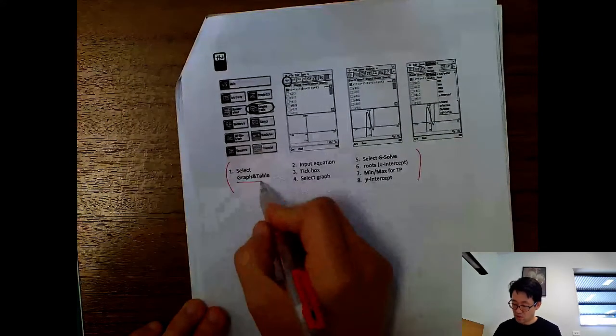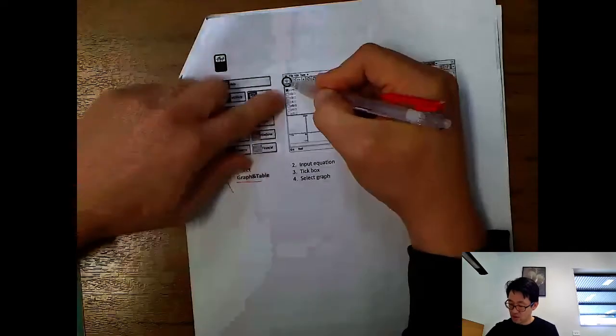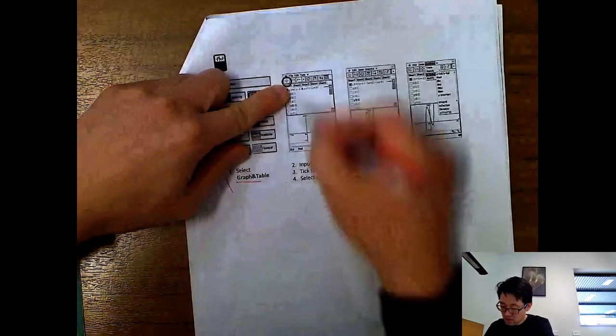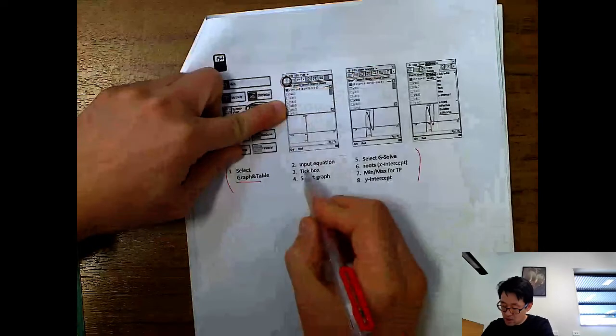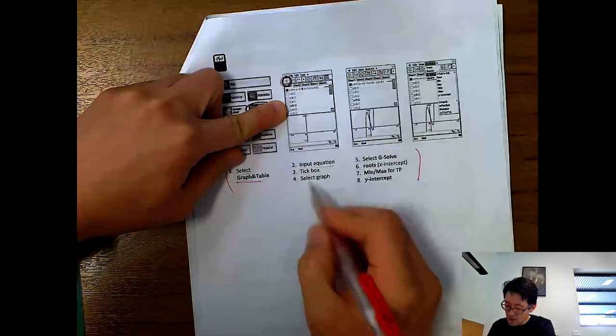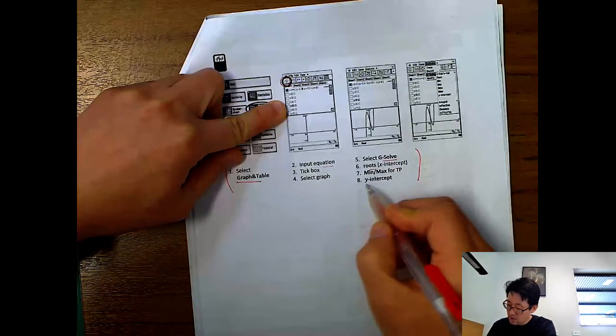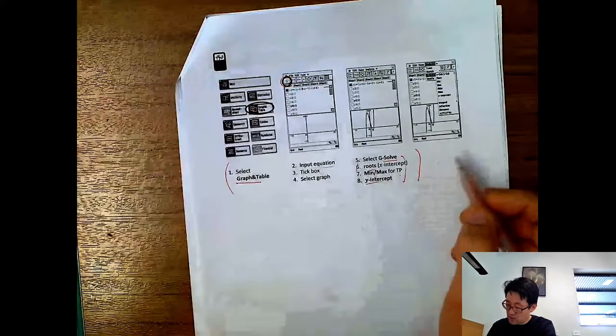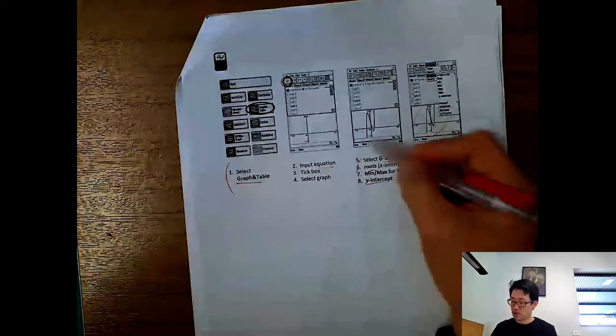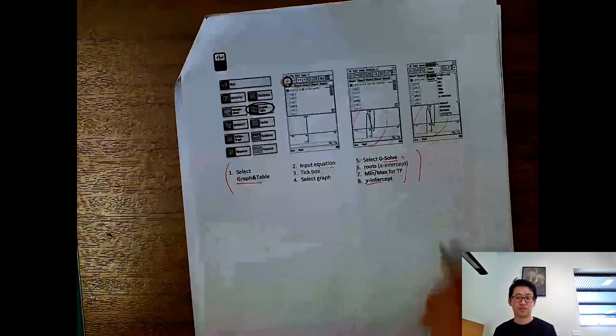Select the graph and table and go to that part and put the equation, tick box, select graph, and then you will get all the points here. You don't have to, you will get that. Okay, you need to be able to do that.